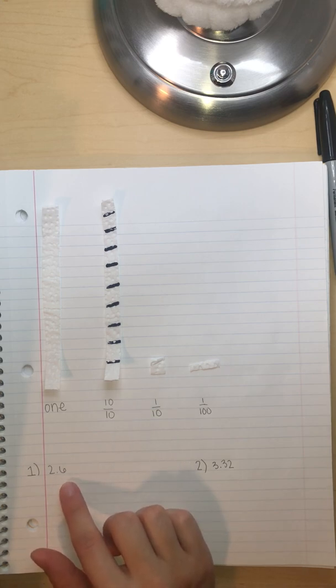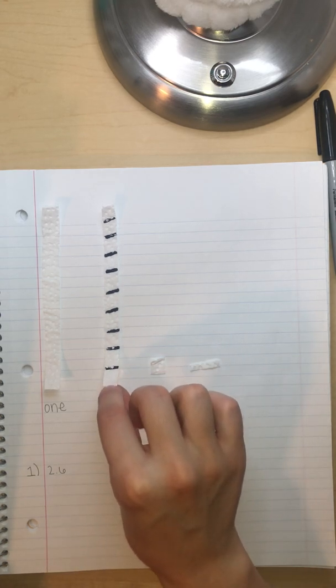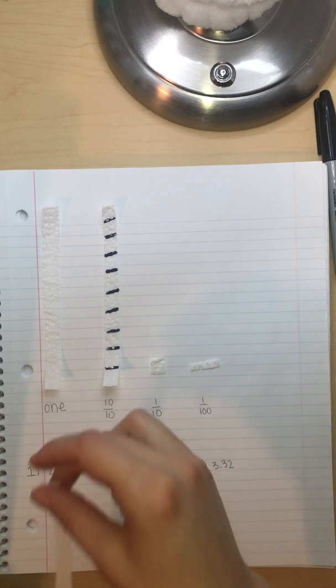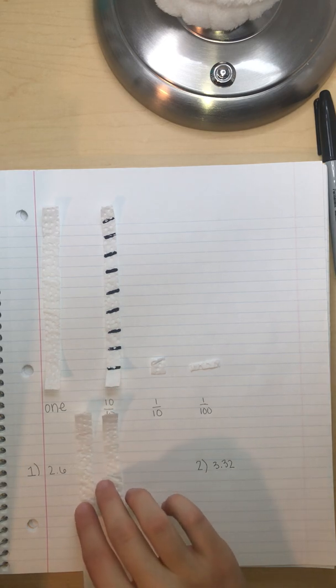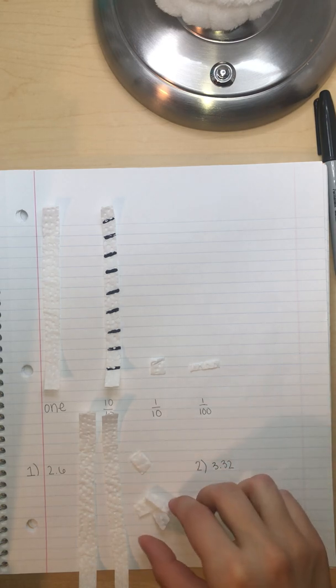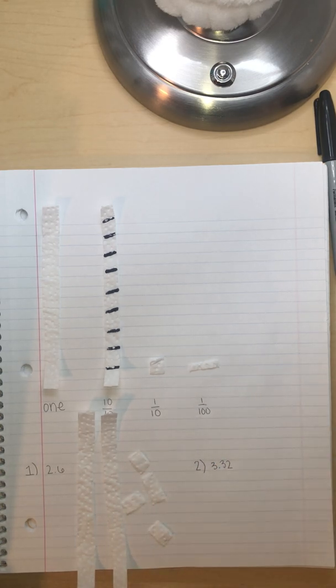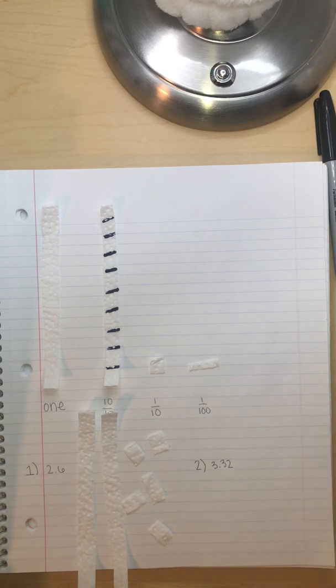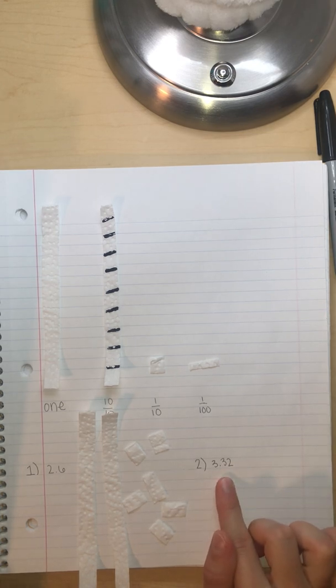So using our little paper towels, I'm first going to grab 2 of the 1 strips to show 2, and then I'm going to grab 6 of the smaller squares, which is the 1/10. So we have 1, 2, 3, 4, 5, and 6. So this shows 2.6.